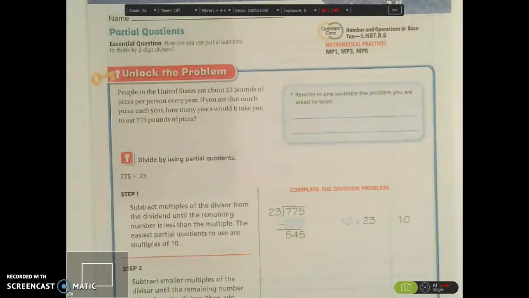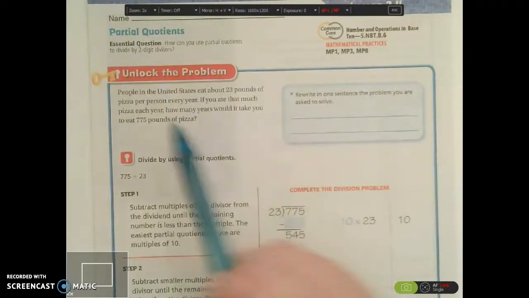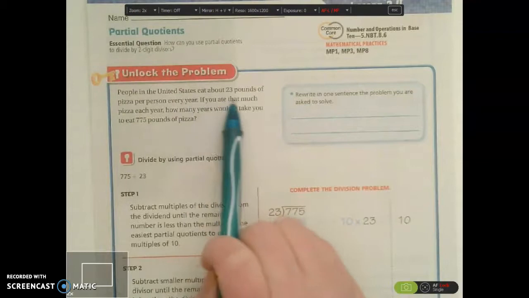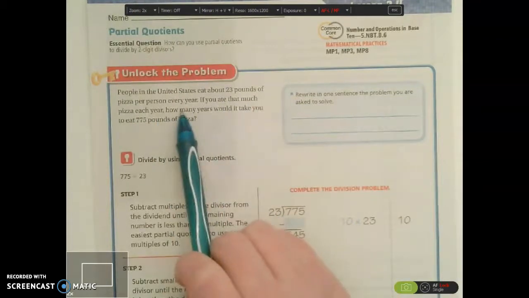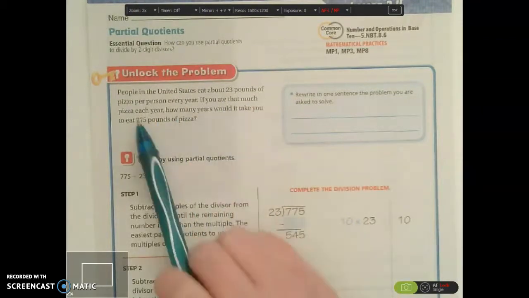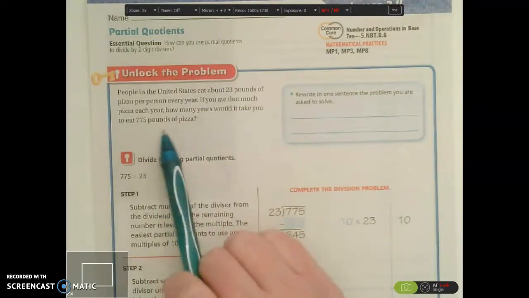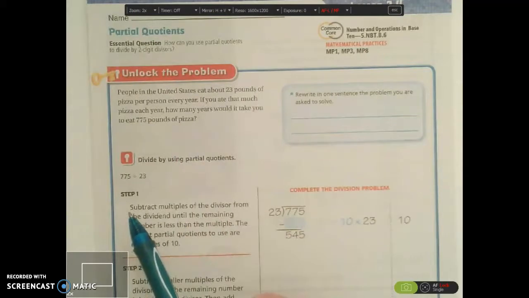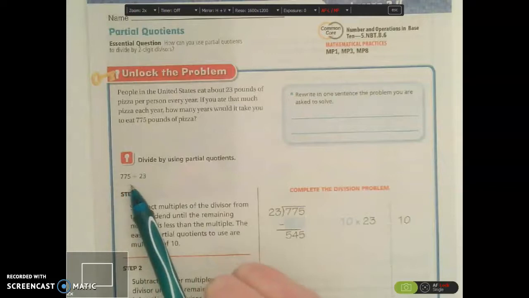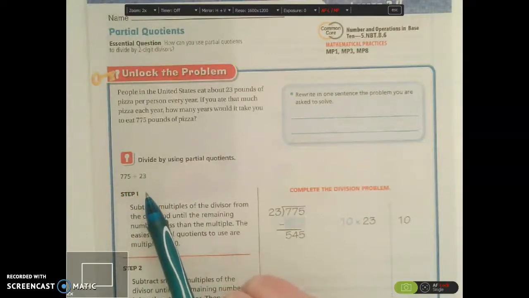Hello, mathematicians. Today we're going to be looking at lesson 2.4, which is about partial quotients and how you can use partial quotients to divide by two-digit divisors. So let's start with this question. It says, people in the United States eat about 23 pounds of pizza per person every year. If you ate that much pizza each year, how many years would it take you to eat 775 pounds of pizza? Okay, so we're going to be dividing 775 divided by 23 using partial quotients.